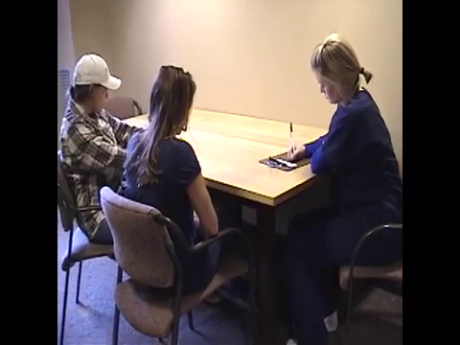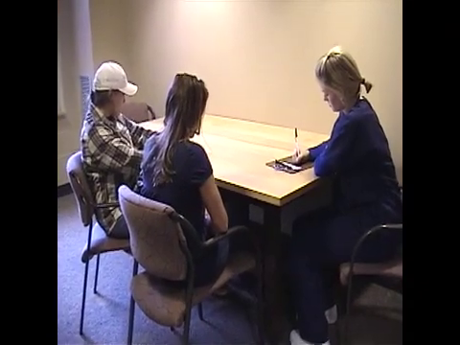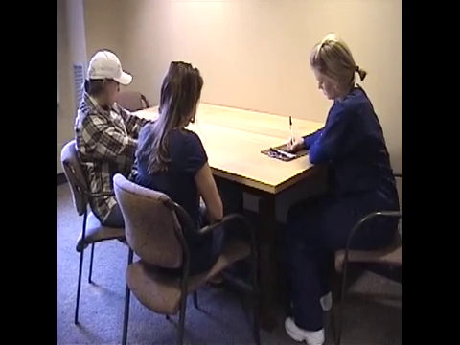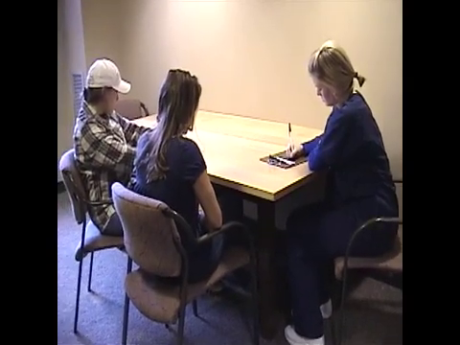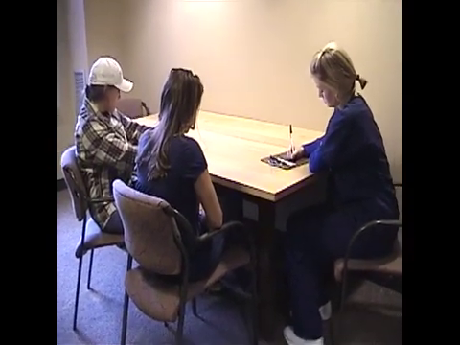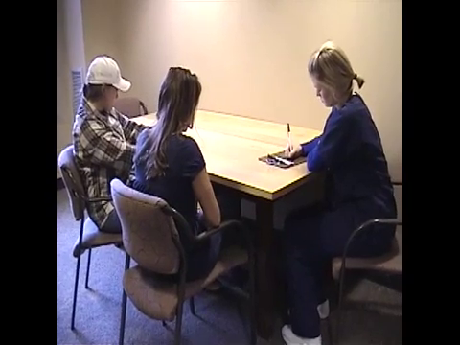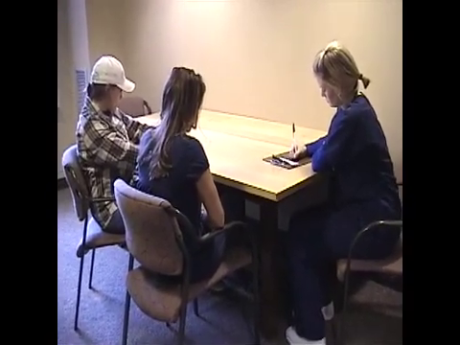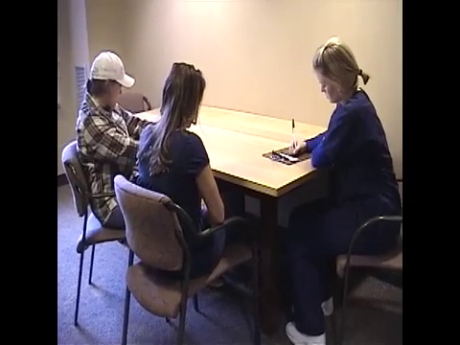The nurse also minimizes the client's concerns because she doesn't give empathy when the client reveals her feelings. She also gives false reassurance when the client tells her she's going to be fine, even after her family history, when no one knows what will really happen.